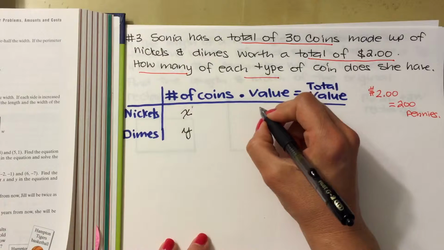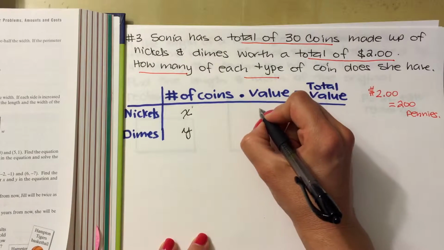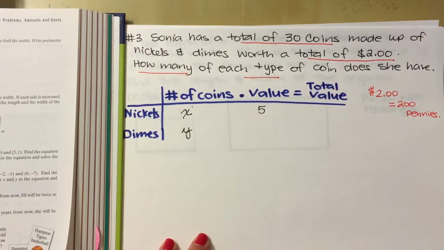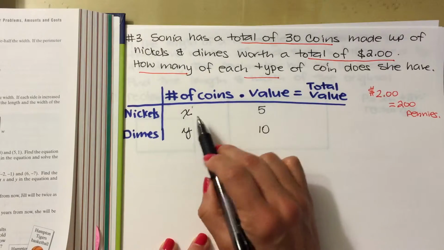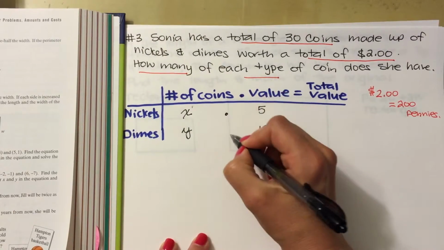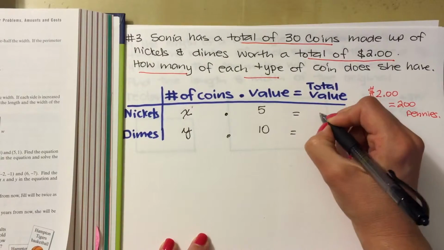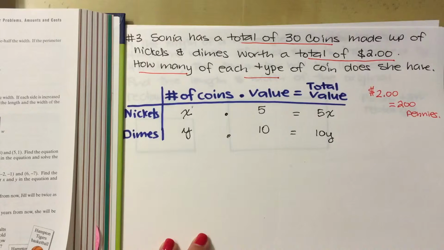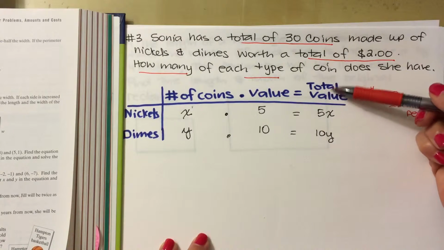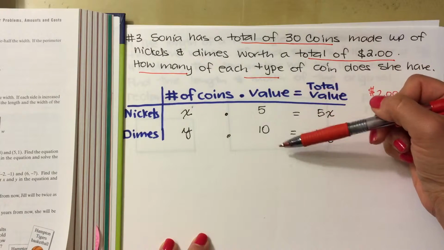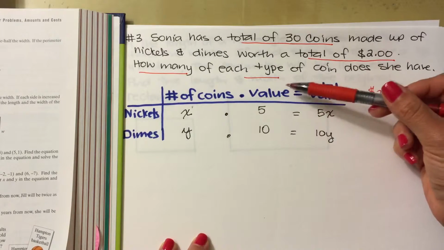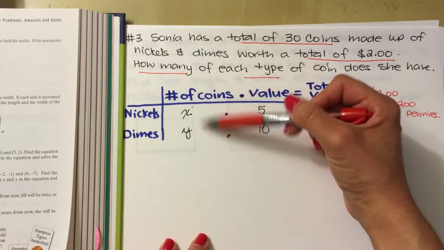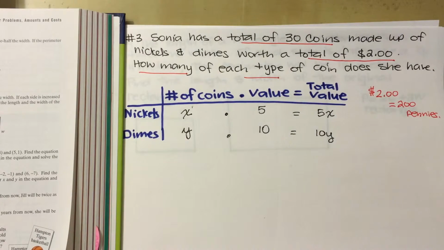Okay, so nickels are worth 5 pennies, right? And dimes are worth 10. And then to get the total value, we just again follow the formula, multiply across. You get 5x and 10y. Okay, so what we do is look at the total value column and the number of coins column to write your two equations.